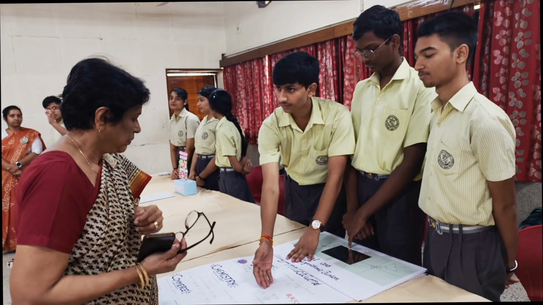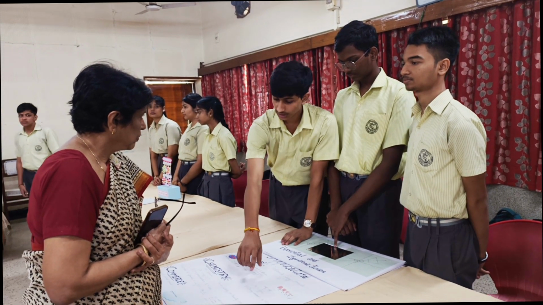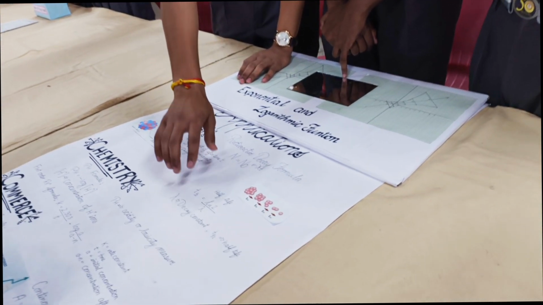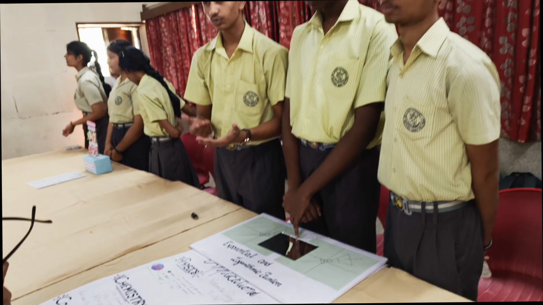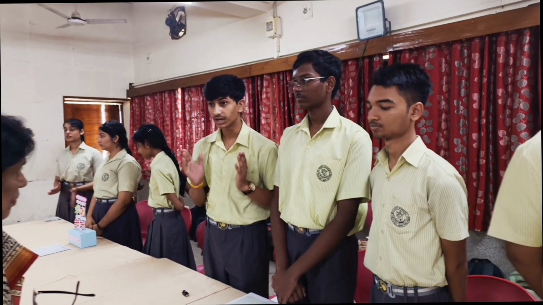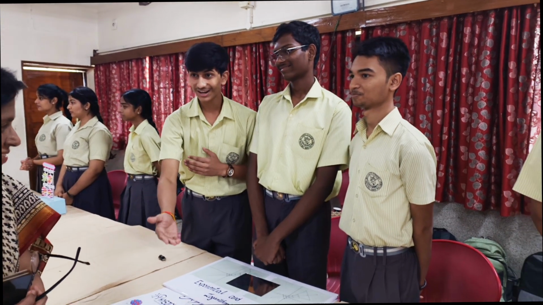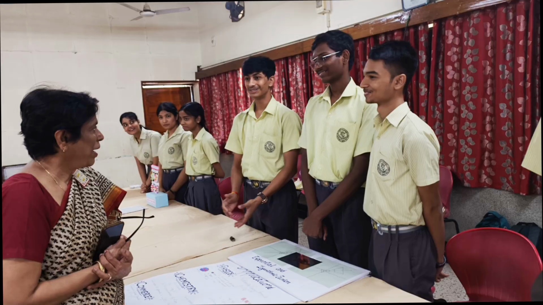When we come to the half life of a radioactive atom, we get the equation T half equals ln 2 by lambda. And we know that the half life of a uranium atom is 4.5 into 10 to the power of 9 years, like 4.5 billion years. And we are extracting energy from that to make such beautiful things. Man has come a long way.